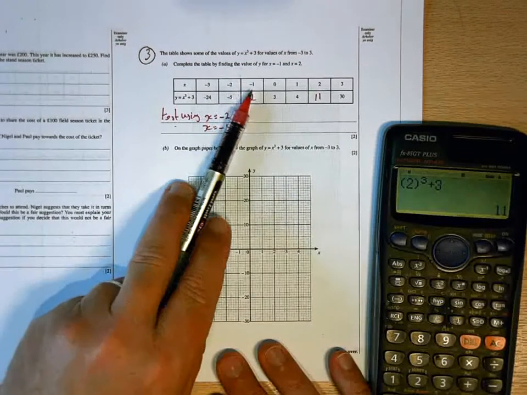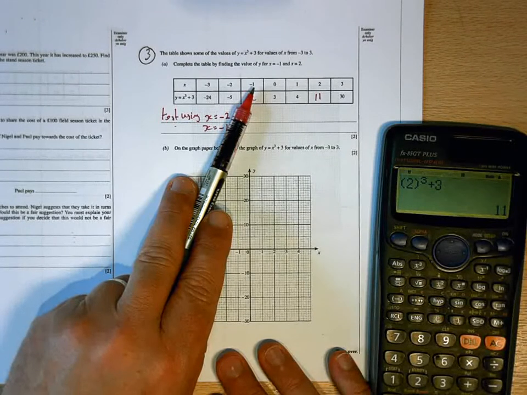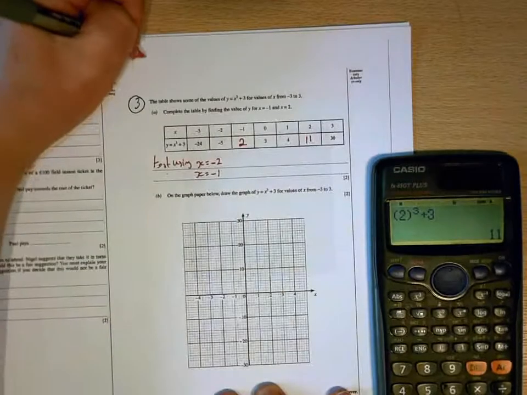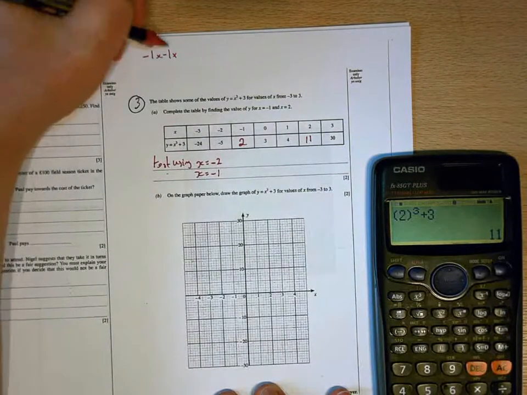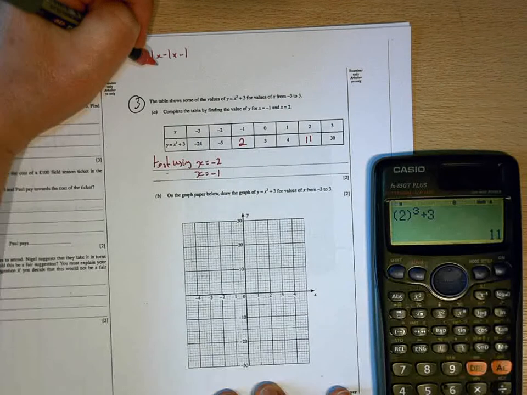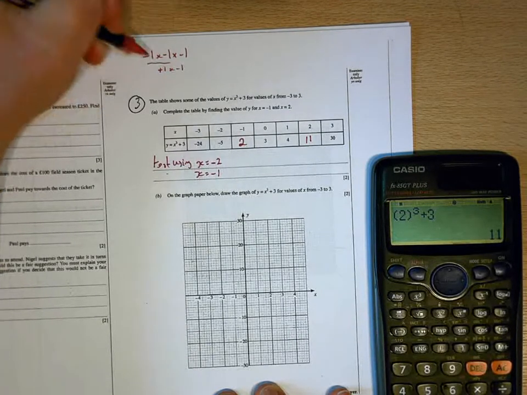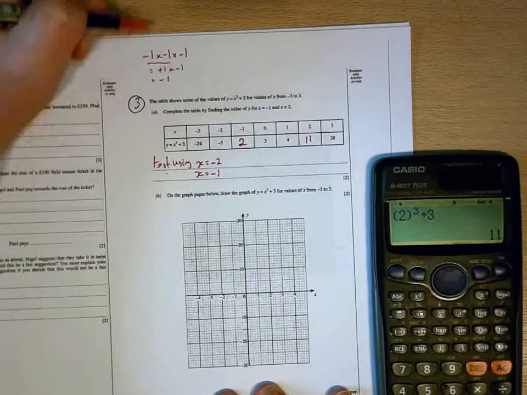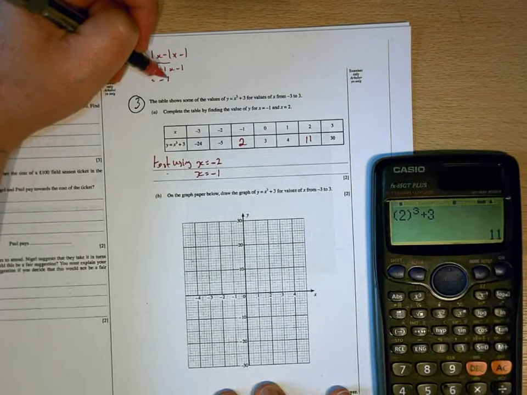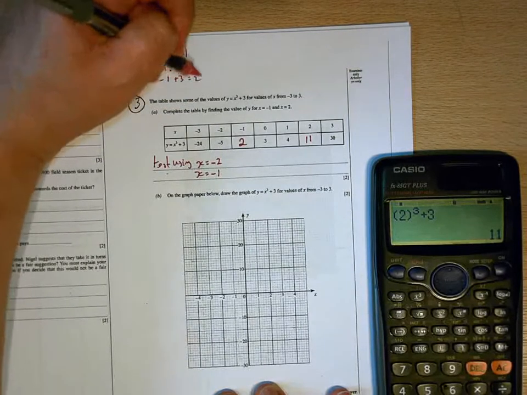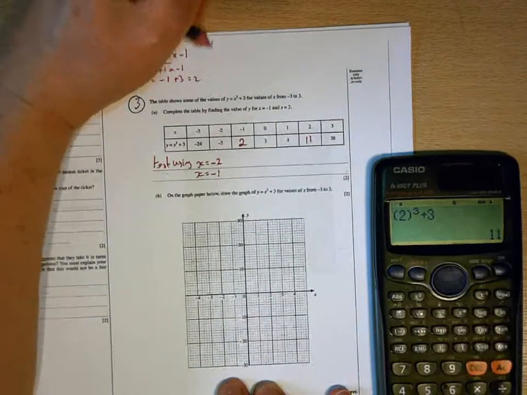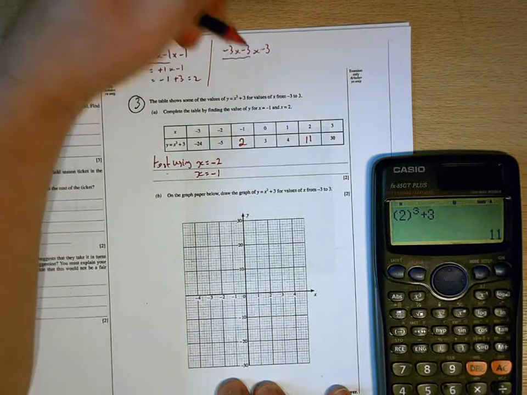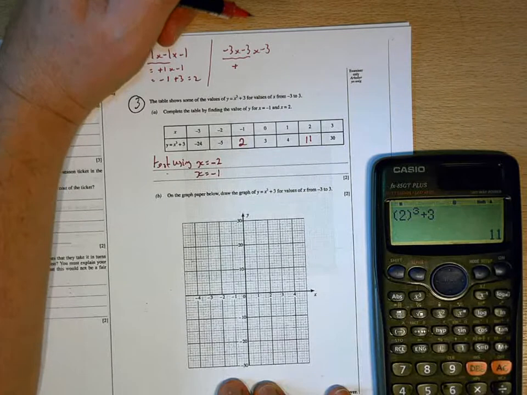With the negative ones, -1 times -1 is +1, times another -1 makes -1, add 3. Let's write that out. -1 times -1 times -1. -1 times -1 is +1, times -1, plus times a minus is a minus, 1 times 1 is 1. So -1 cubed is -1, add 3 to it, and you've got 2. The -3 one, -3 times -3 times -3. Minus times a minus is a plus. 3 times 3 is 9.